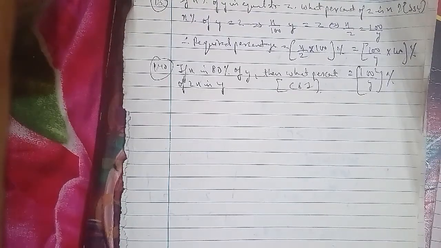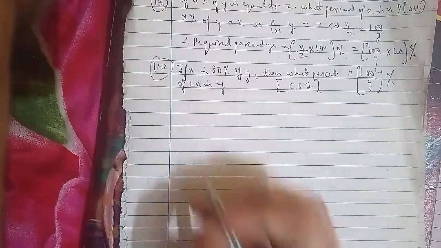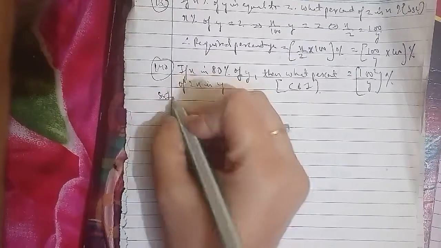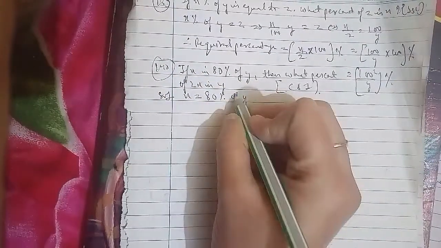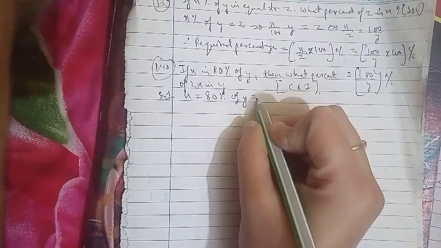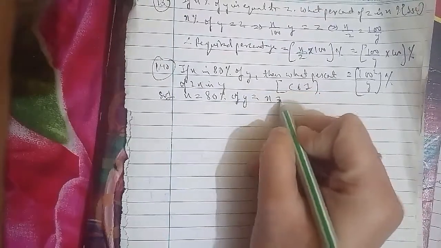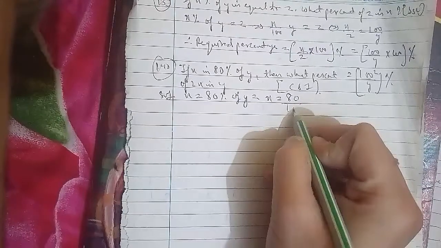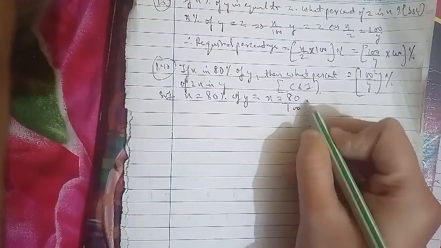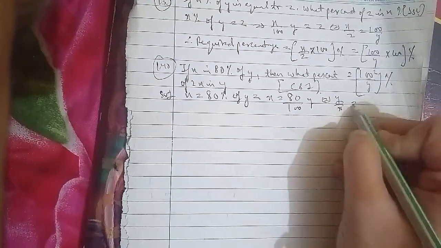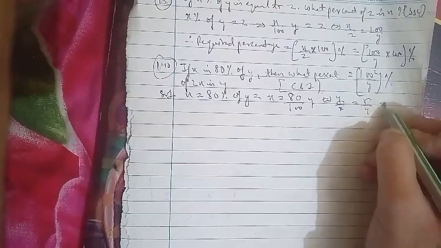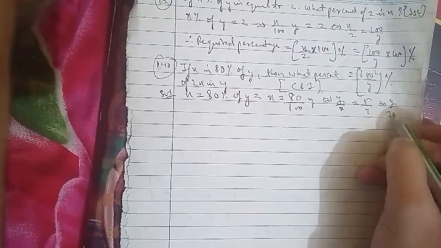So we'll go ahead for the same, and we have to find out here. We'll have x equals 80% of y, which is x equals 80 upon 100 y. So y upon x equals 5 upon 4, and y upon 2x equals 5 upon 8.